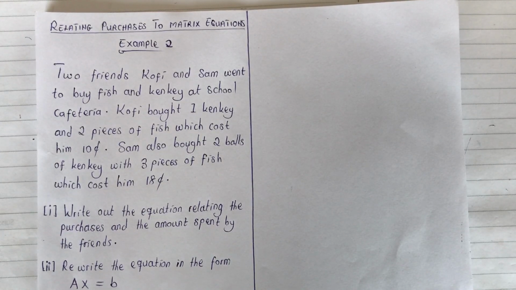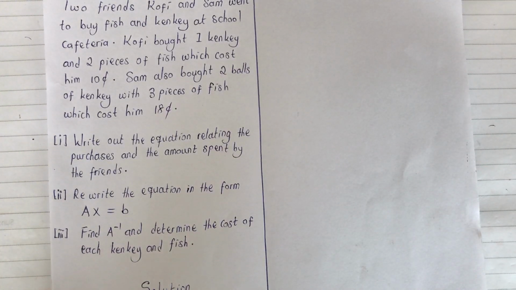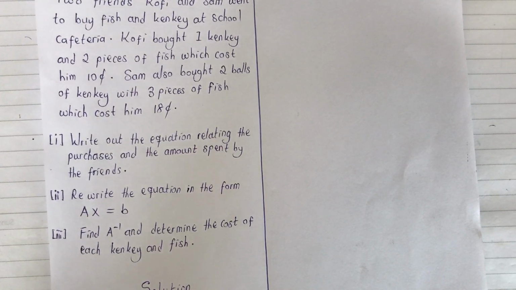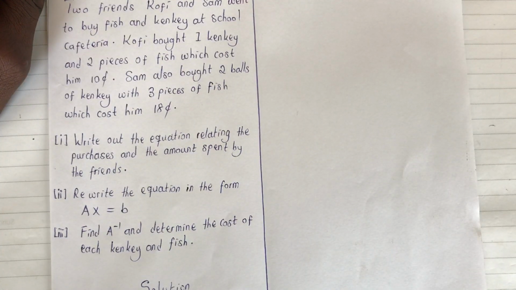So we have two friends, Kofi and Sam, who went to buy fish and kinky at the school cafeteria. Kofi bought 1 kinky and 2 pieces of fish, which cost him 10 cedis. Sam bought 2 balls of kinky with 3 pieces of fish, which cost him 18 cedis. The first question says we should write down the equation relating these purchases, the amount spent by the two guys. Then we rewrite the equation in the form AX equal to B. That is question 2. The last question says find A inverse, and determine the cost of 1 kinky and the cost of 1 piece of fish.